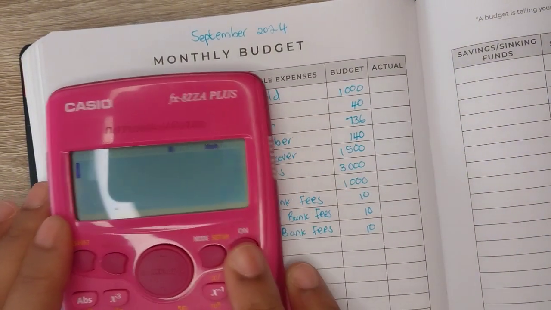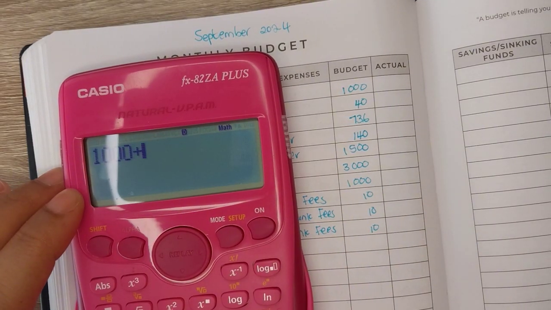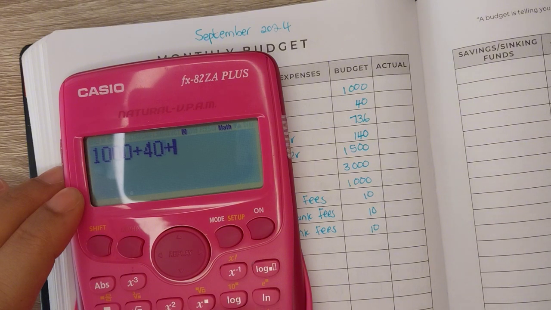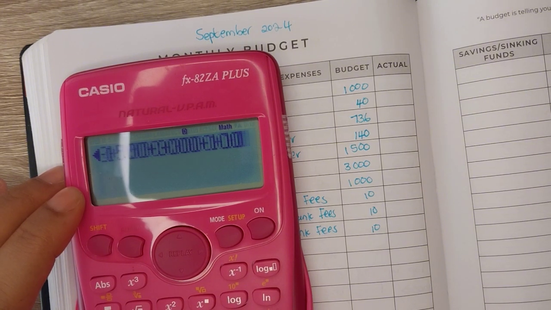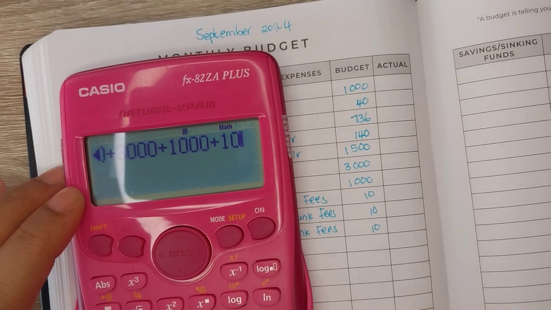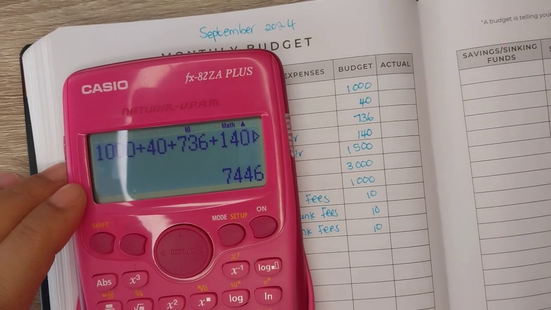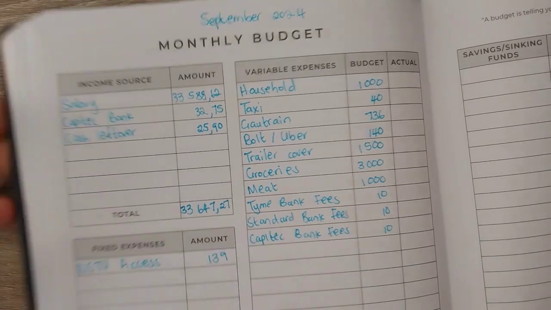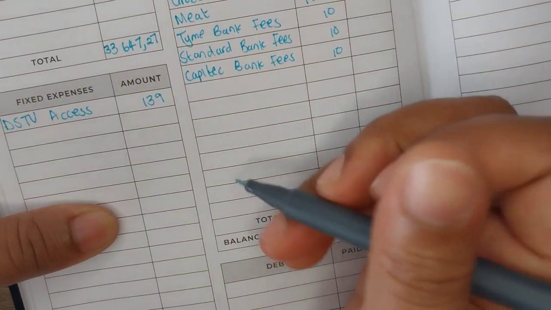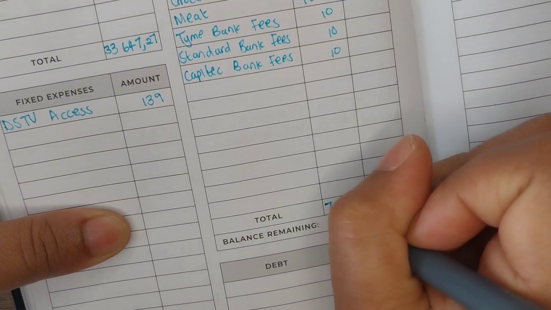So when I calculate my variable expenses, I've got 1,000 Rand household, taxi 40 Rand, Gautrain 736, and then Bolt or Uber 140, and then the trailer cover that I want to buy 1,500, groceries 3,000, meat 1,000 Rand, TymeBank fees 10 Rand, Capitec bank fees 10 Rand, and lastly the Standard Bank fees 10 Rand. So for variable expenses, I am budgeting an amount of 7,446, which is my total here, 7,446.